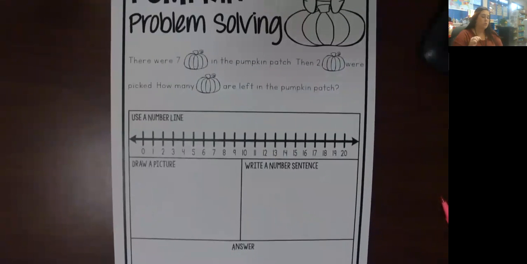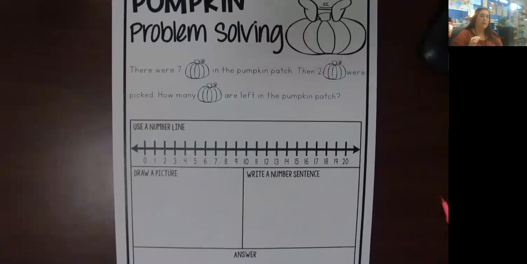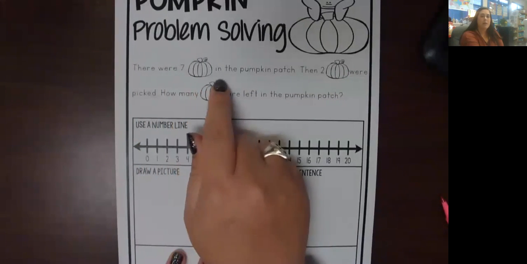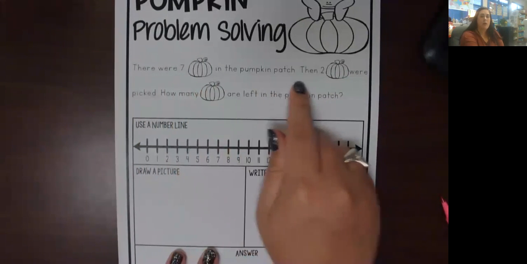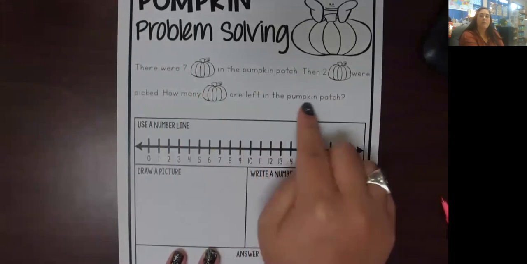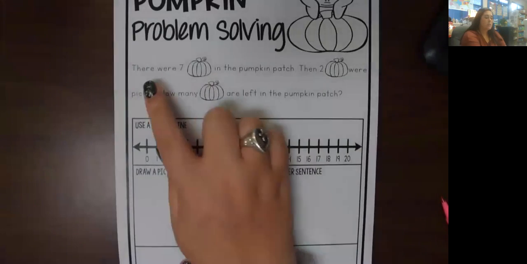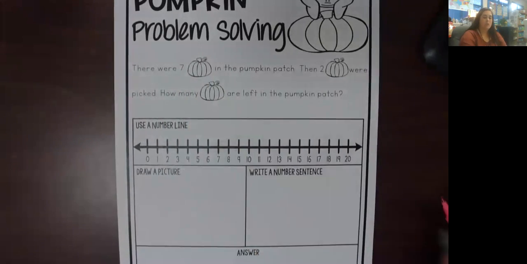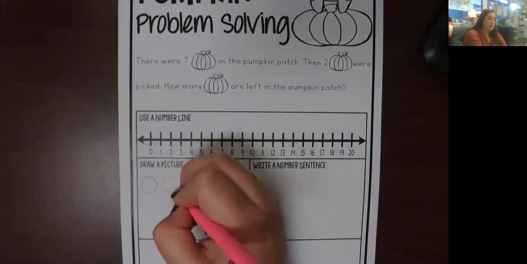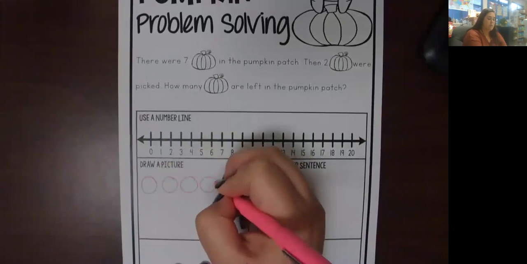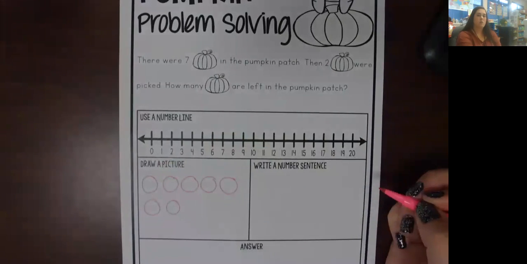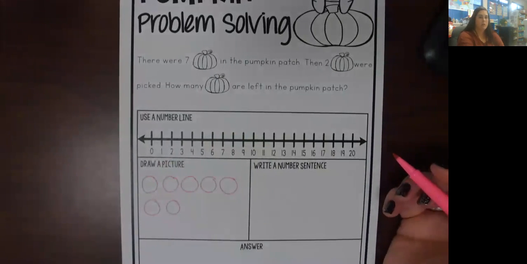So what it wants us to do first is to draw the picture. So it says there were 7 pumpkins in the pumpkin patch. Then 2 pumpkins were picked. How many pumpkins are left in the pumpkin patch? Well, it said there were 7 in the pumpkin patch, so let's draw 7. I'm just going to draw circles. 1, 2, 3, 4, 5, 6, 7. So there's our 7 pumpkins in the pumpkin patch.